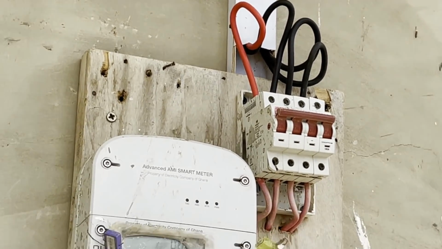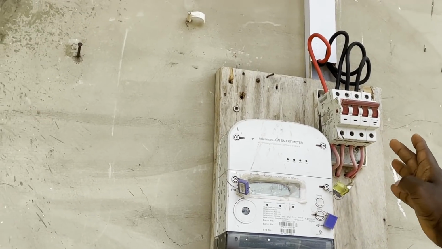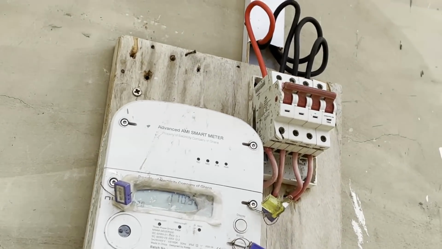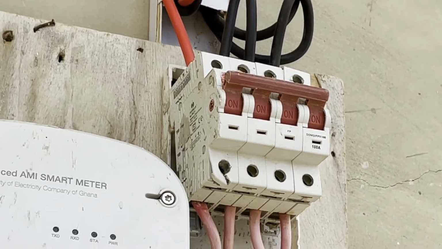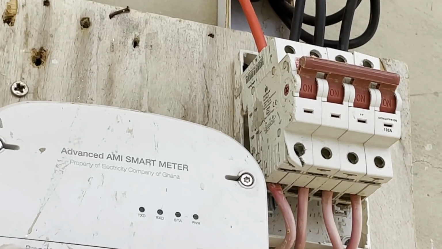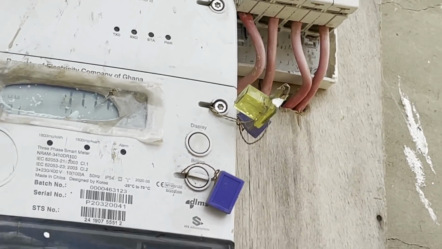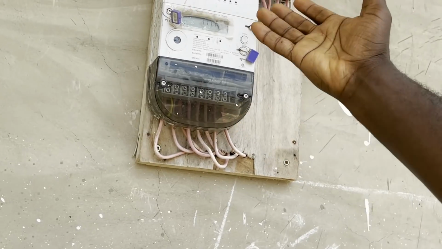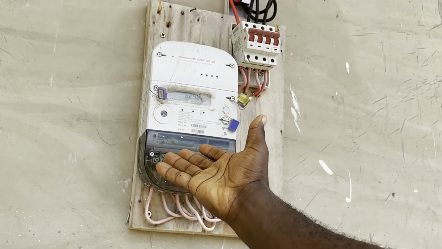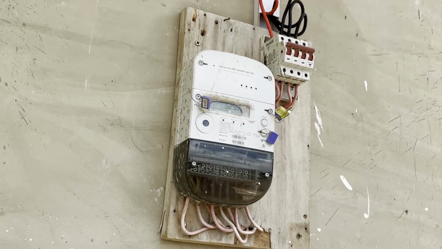They go through this breaker, and that is, as Chris zooms in, a 100 amp breaker. You can see the 100 amp just on my finger. Then you've got these pink cables that come through to the input of the electric meter, and then the output of the electric meter goes into the house distribution board to give you power in your house.